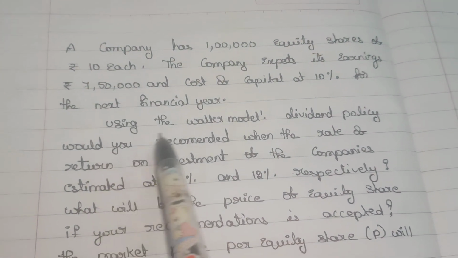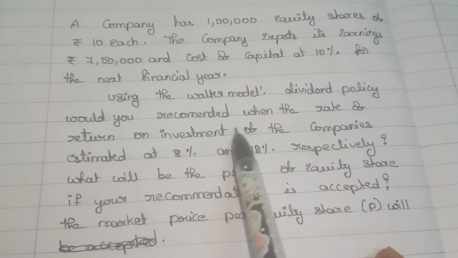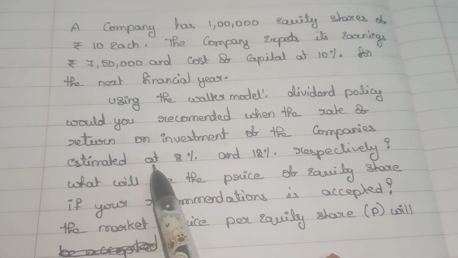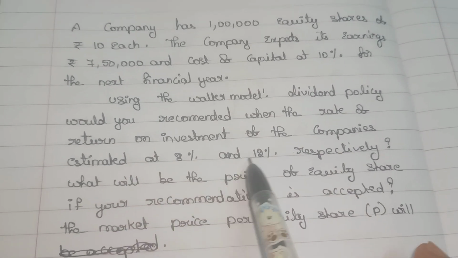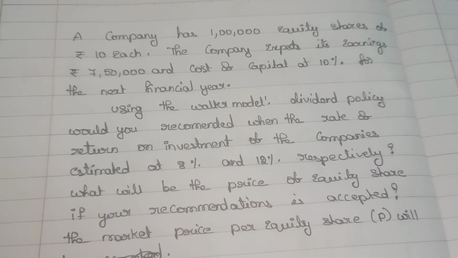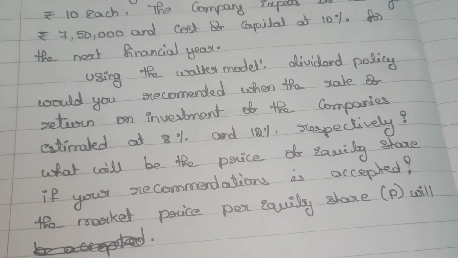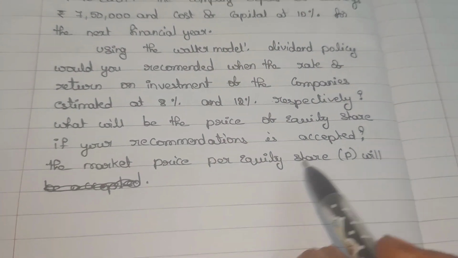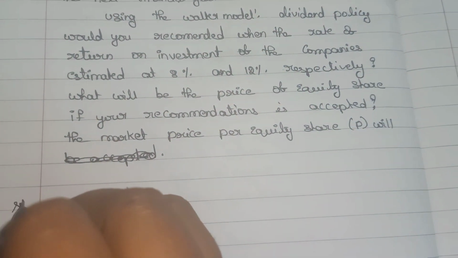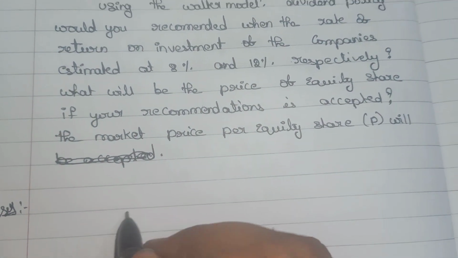Using the Walters model dividend policy, what would you recommend when the rate of return on investment of the company is estimated at 8% and 12% respectively? So here we have to calculate with the rate of return R at 8% and 12%. Before we calculate, we need to know the formula. So let us write the solution. What is the Walters model formula?